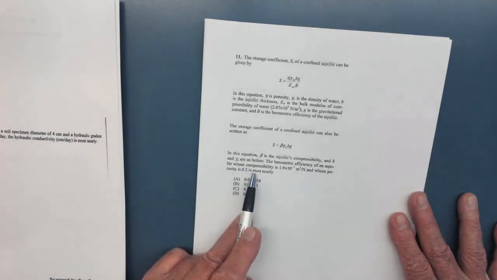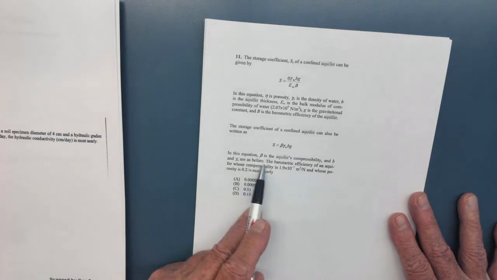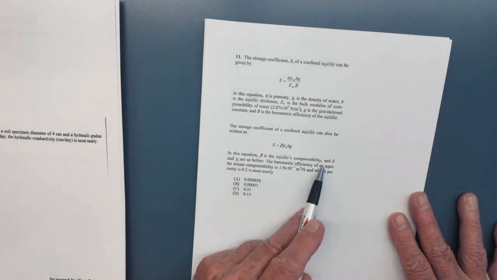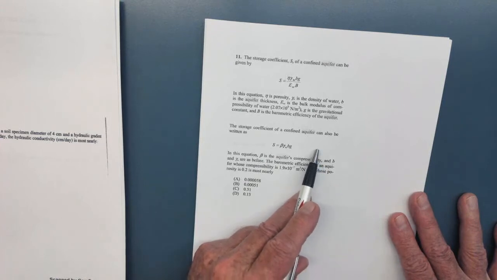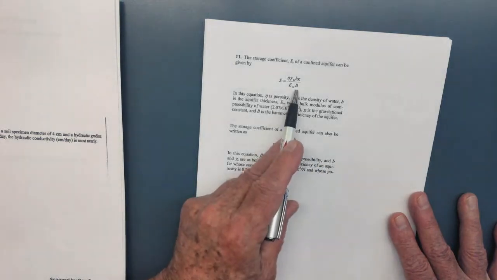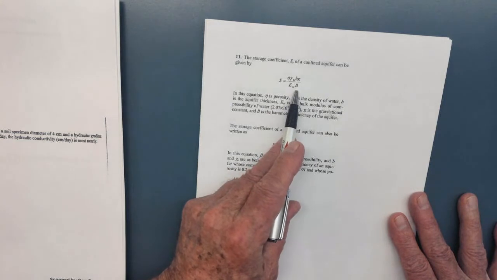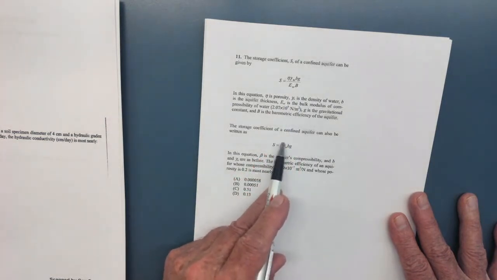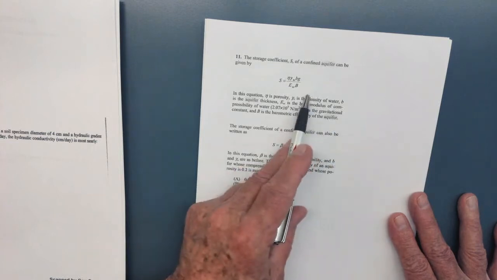What they want to know is the barometric efficiency. If you look up here, that's the big letter B, the barometric efficiency. It's not down in here, so it should be obvious that you're going to have to combine the two equations.